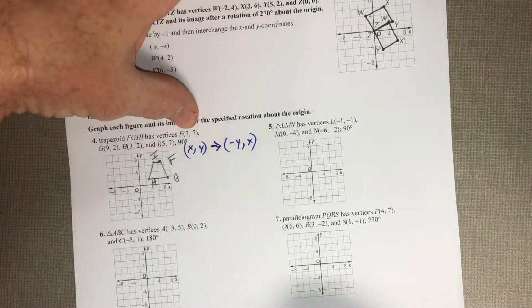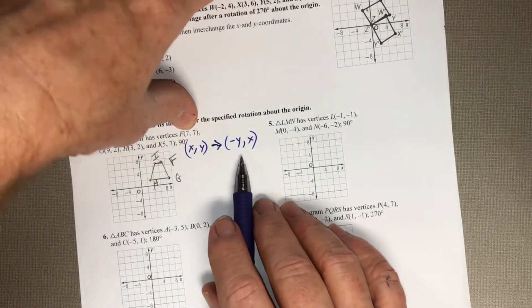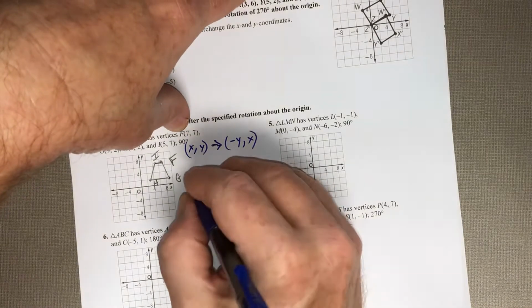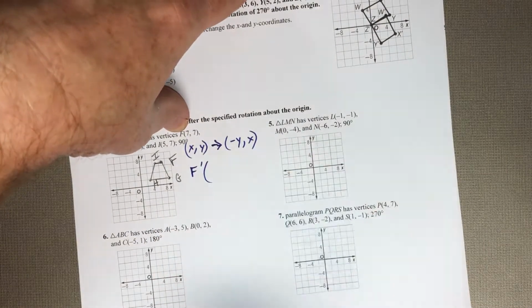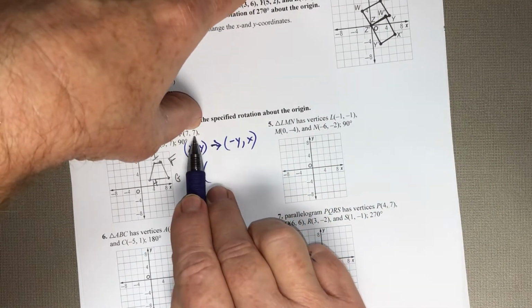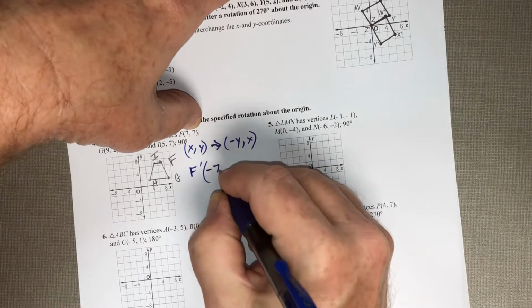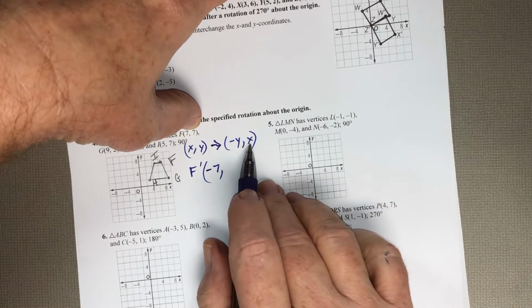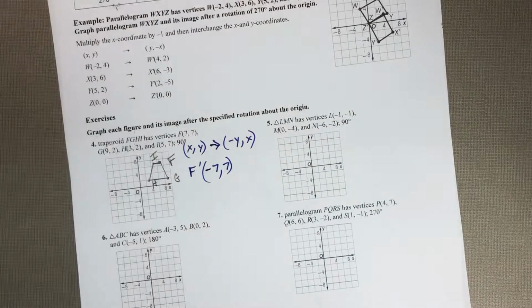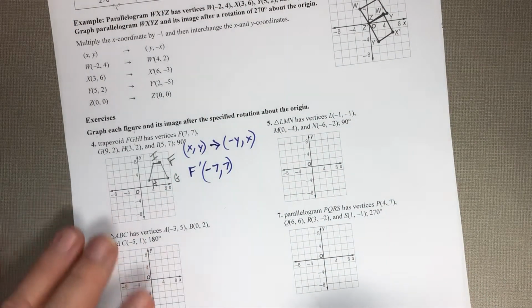We're going to write the coordinates for each of these rotated vertices. Let's start with vertex F and find the coordinates of F prime. We want the opposite of this y coordinate. The opposite of 7 is negative 7. And then we want the x coordinate, which in this case is 7, to become the y coordinate. So F prime has coordinates of (negative 7, 7).